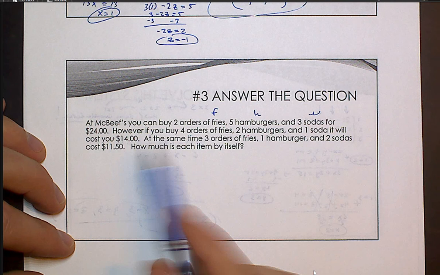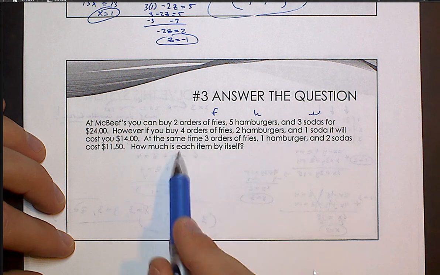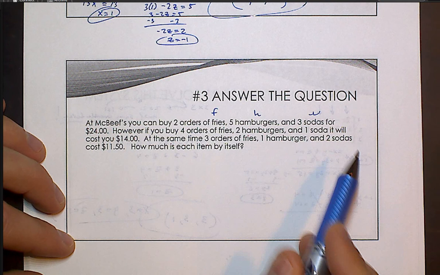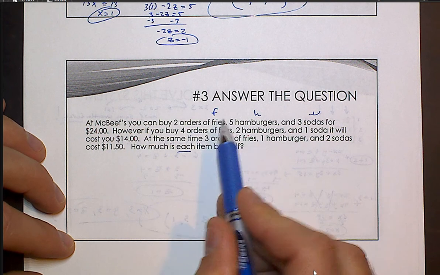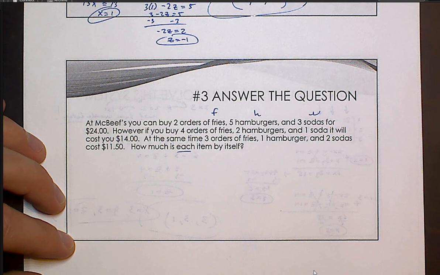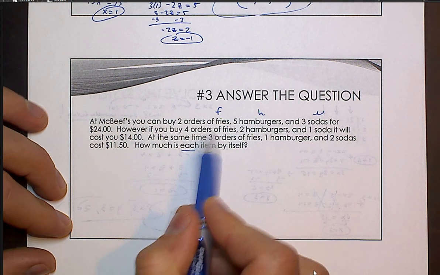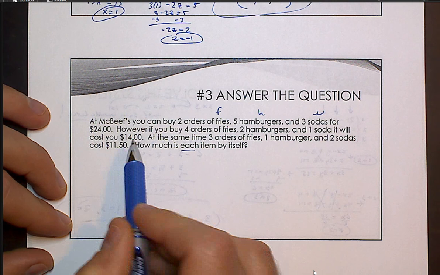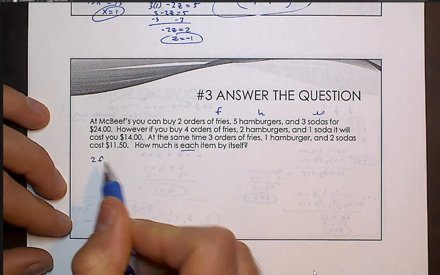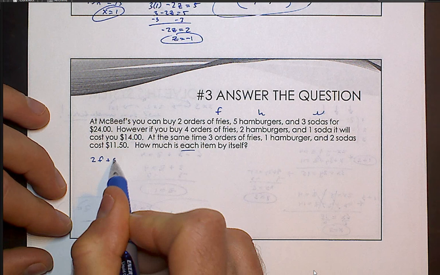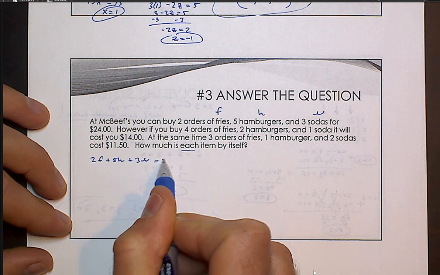I'll keep reading. However, if you buy 4 orders of fries, 2 hamburgers, and a soda, it's $14. At the same time, 3 orders and 1 hamburger and 2 sodas cost $11.50. How much is each item? All right, so we've got to find what the value of F, H, and S is. So basically what you're going to do in this problem is translate each sentence into an equation. At McBeef's you can buy 2 orders of fries, so 2F plus 5 hamburgers plus 3 sodas is $24.